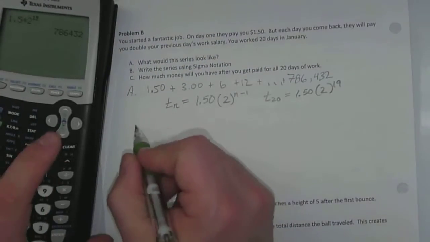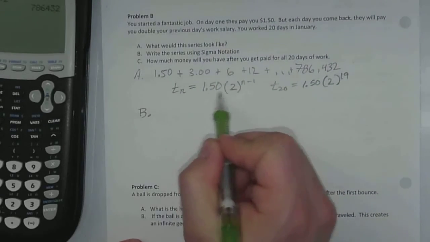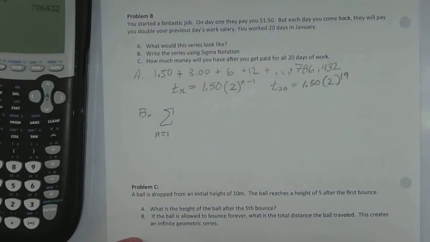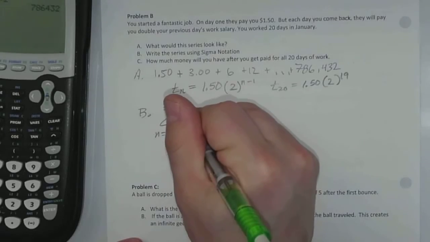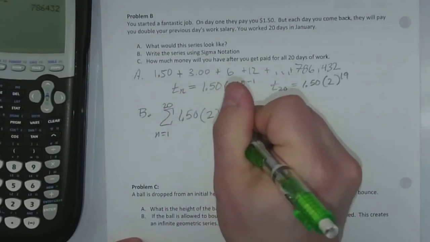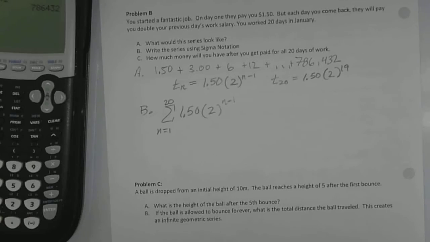So writing this in sigma notation, this goes inside our sigma. We start at n equals 1. We're going to go up to 20 days. And our rule is 1.50 times 2 to the n minus 1. So this will generate all of the terms in our series.